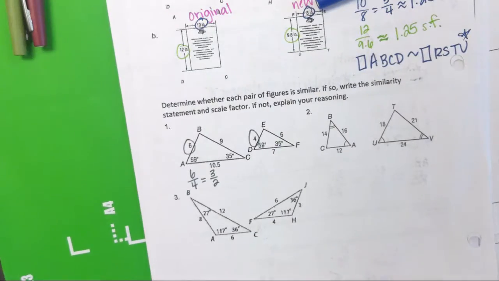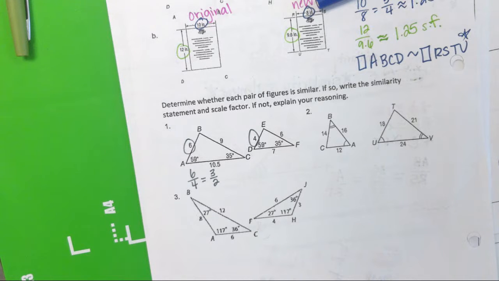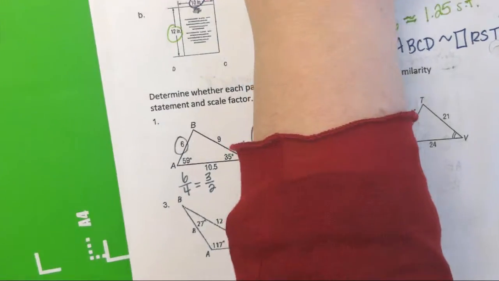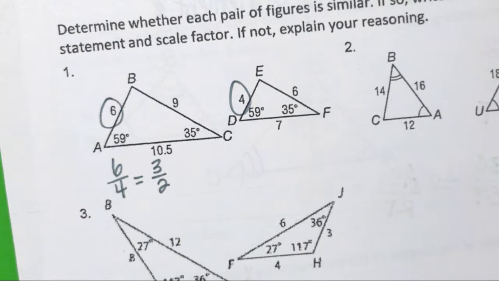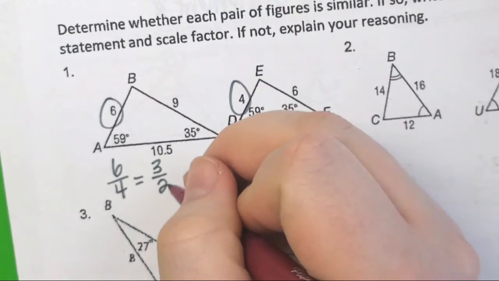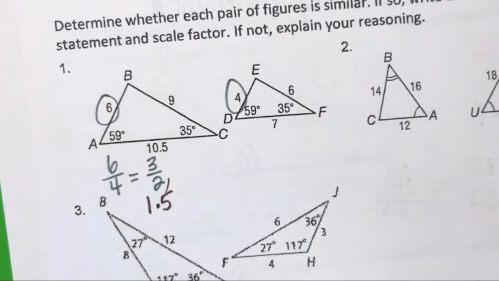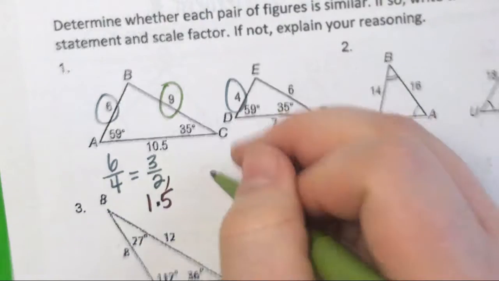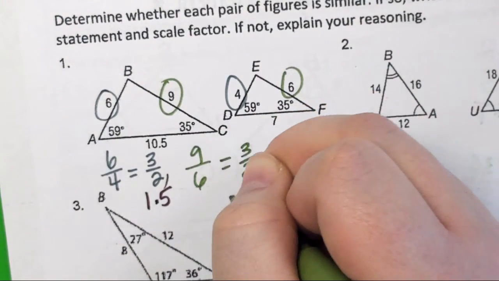Now, we talked about in 7-1, Will is going to lose 1 point if he doesn't reduce his fraction. Just 1, if it's a 7-1 kind of question. But for what we're doing right now, if Will leaves it at 6 over 4, there's potential he could start to confuse himself. So just keep in mind, if you want to change it all to decimals when you're doing scale factor in this section, it's not a bad idea if you're not good at fractions. Okay. What do I do with 9? 6. 9 and 6. That also reduces to 3 over 2, and if you type that in your calculator, it's 1.5.